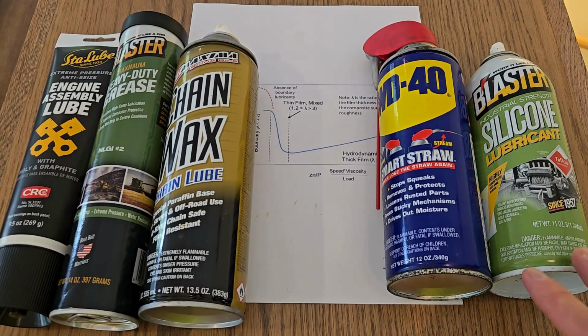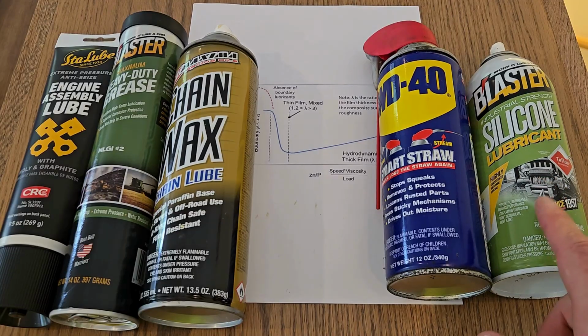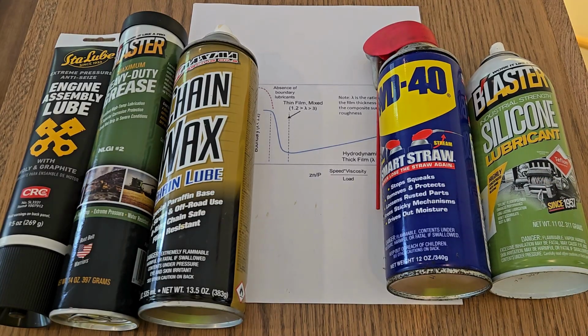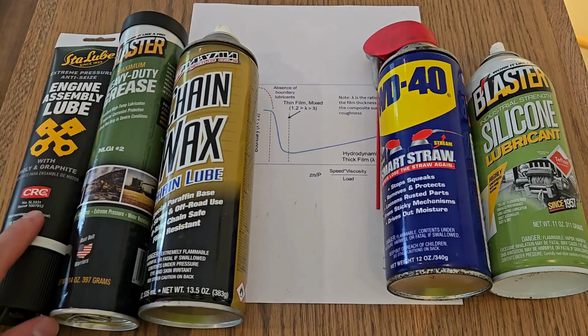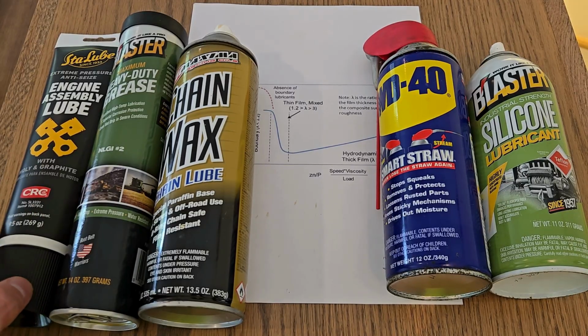So I tend to stay away from it. I keep it at the house for stuff like this, but I really don't use it very often. I have found better products to use where this might be used. So for the products that I would recommend, or the types of chemistries that I would recommend, those are here on the right. So this one, on the left.